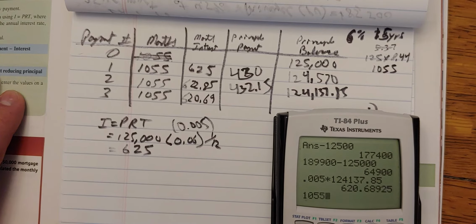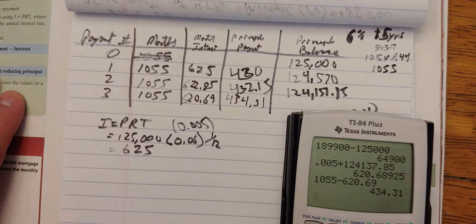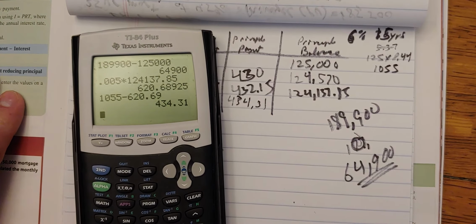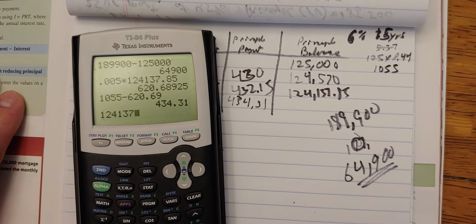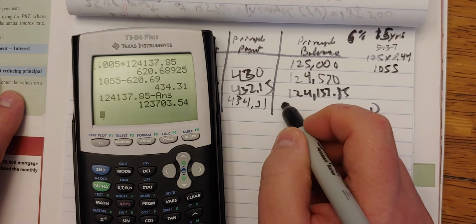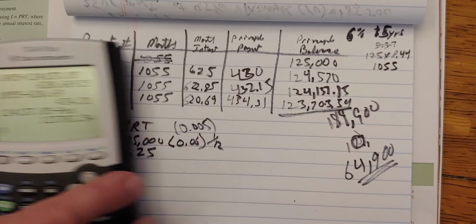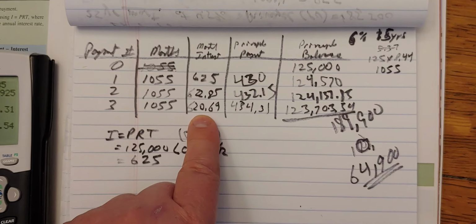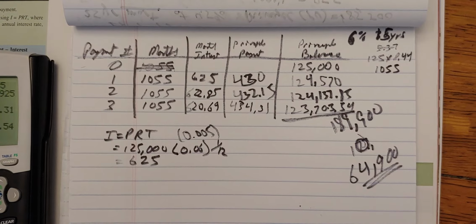And so we will take the payment, 1,055 minus 620.69, so 434.31. And so that should come off the principal. So 124,137.85 minus my answer. And that should give me $123,703.54. So that's the first 3 payments of a level loan that we have. Each month we determine how much goes towards interest, how much goes towards principal, and how much the principal is reducing after each payment.